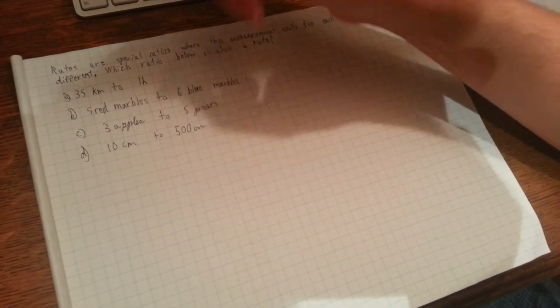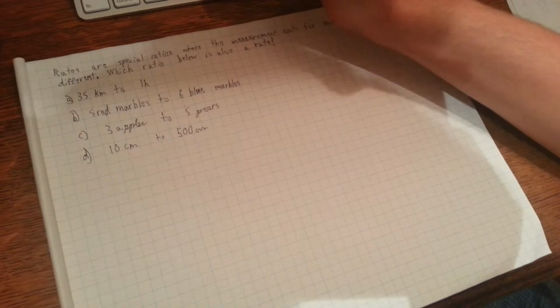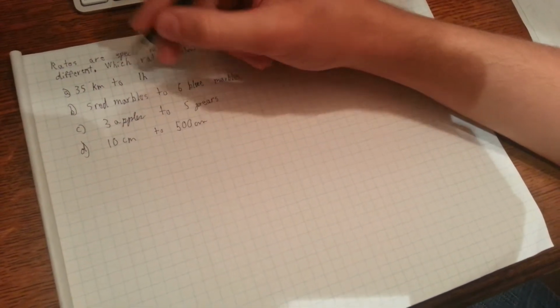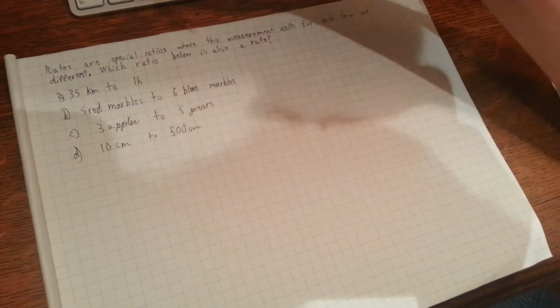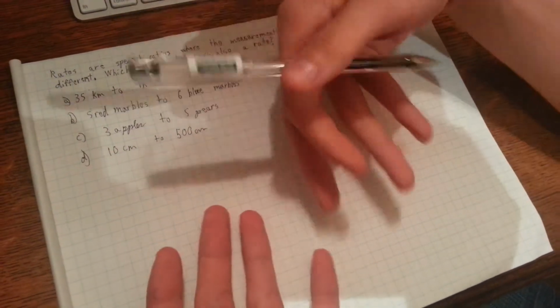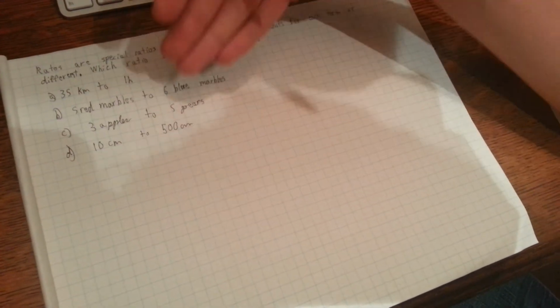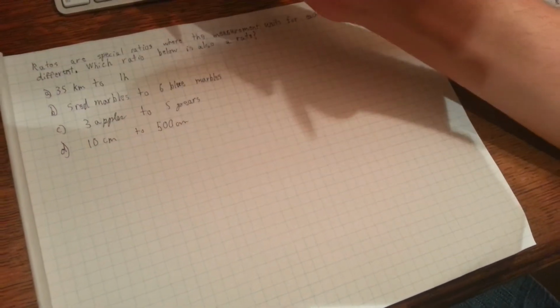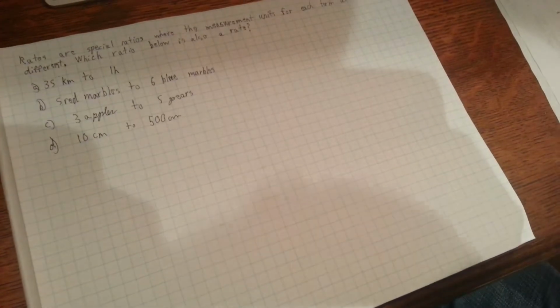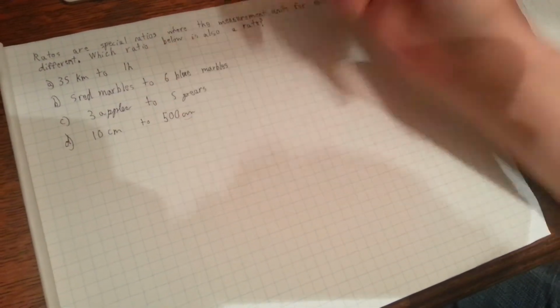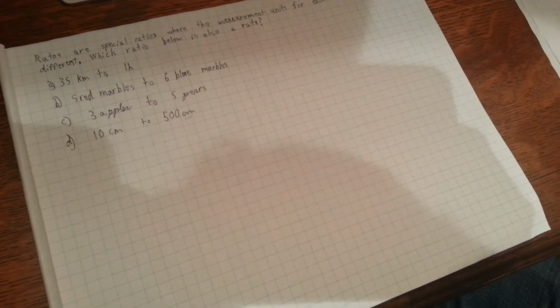So let's take 5 red marbles to 6 blue marbles. These you can add together. If you think about it, if you added 5 red marbles and 6 blue marbles together, you would have a total of 11 marbles. Same thing with 3 apples to 5 pears. You would have 8 fruits. 10 centimeters to 5 centimeters is even easier because they're just the same thing, so you would have 15 centimeters.